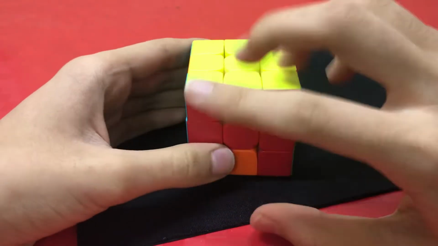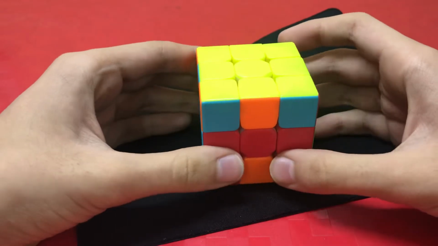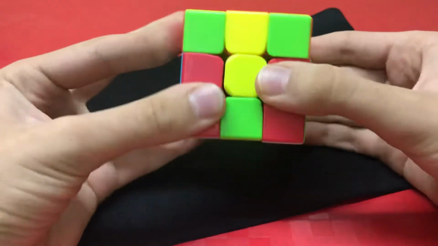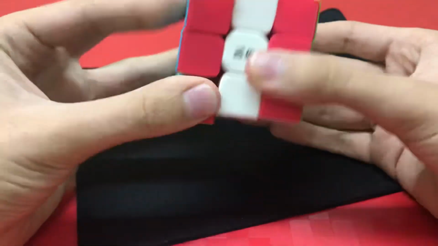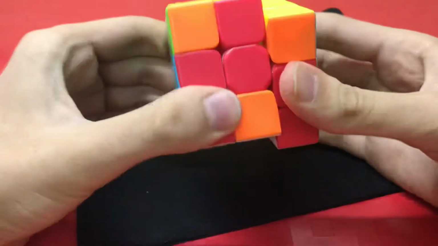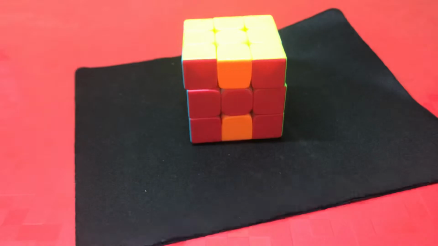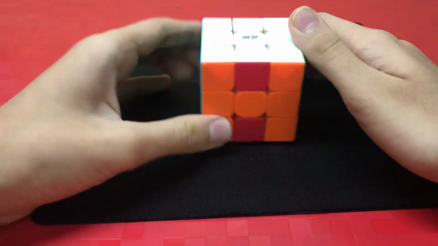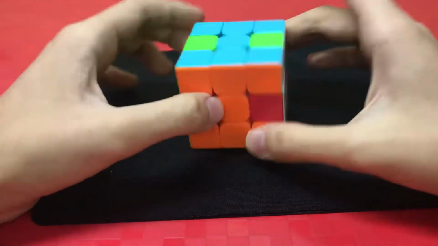Wait a minute, we could use the adjacent PLL thing, which is M prime, U prime, M2, U prime, M2, U prime, M prime, U twice, and M twice. And we're done! Oh wow. I mean, this was a fun challenge. I mean, I liked it.